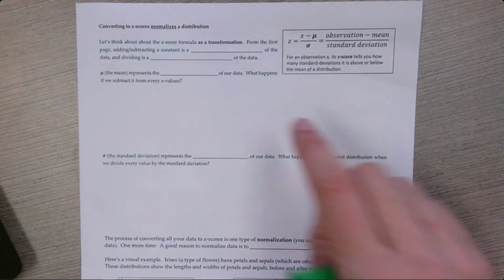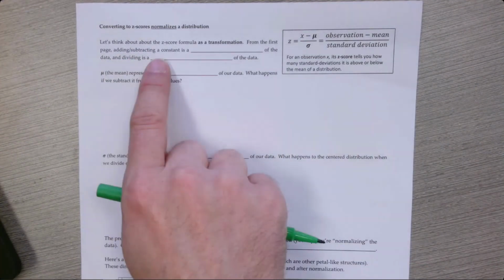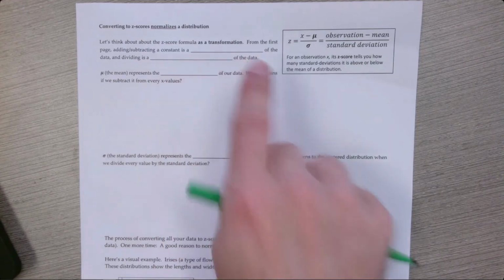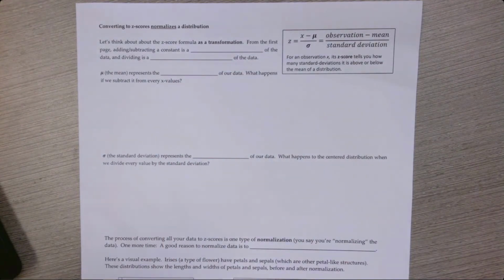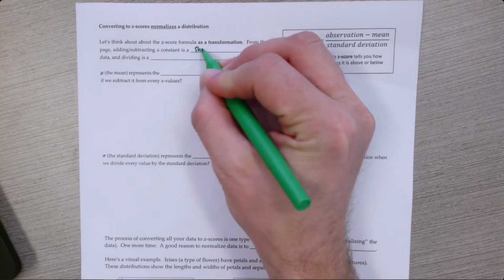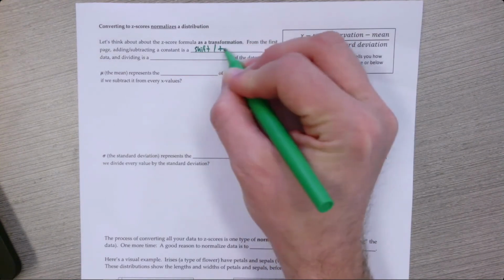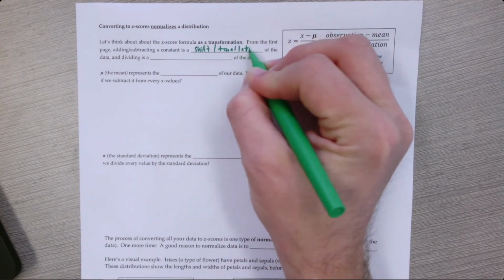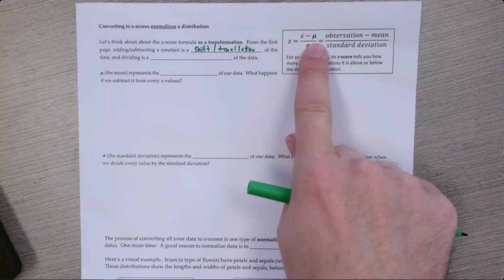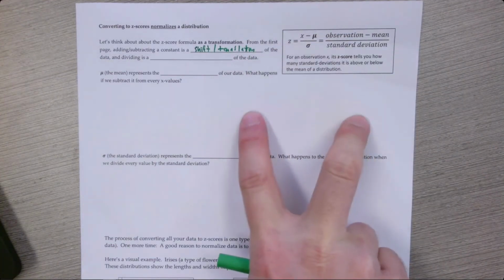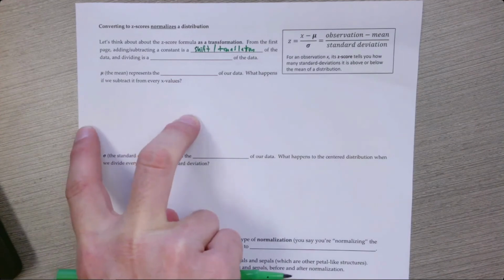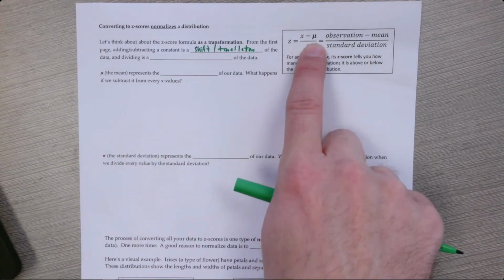So just to review again, adding and subtracting a constant is what kind of transformation? If you said a shift or a translation, you are correct. So if I subtract the mean, it takes a whole distribution and it translates it to the left. It shifts it to the left by this amount.